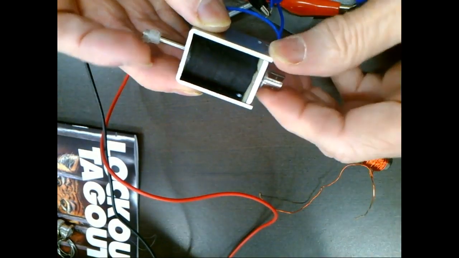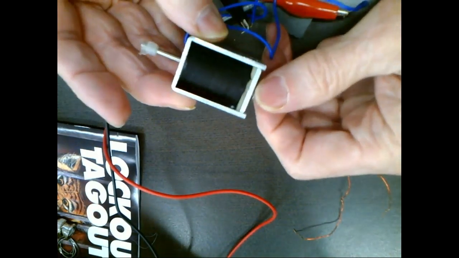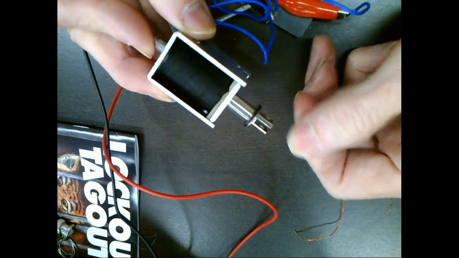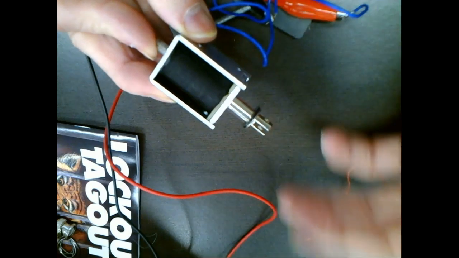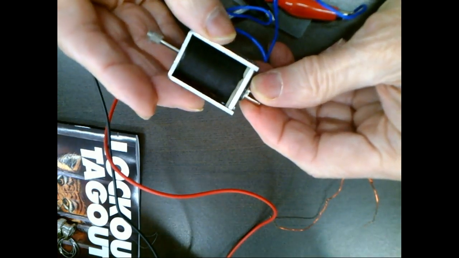Because we want them in a very small space, right? So what probably happens on that is, I don't know which way it goes. I don't know if it keeps it energized, keeps it locked, and then when you hit the button, it would turn it off and the spring would bring it back. I'm not really sure.